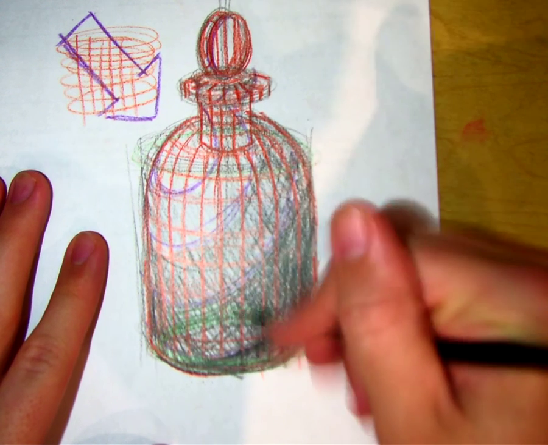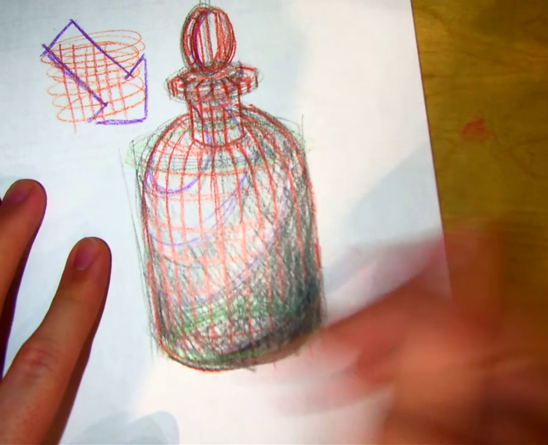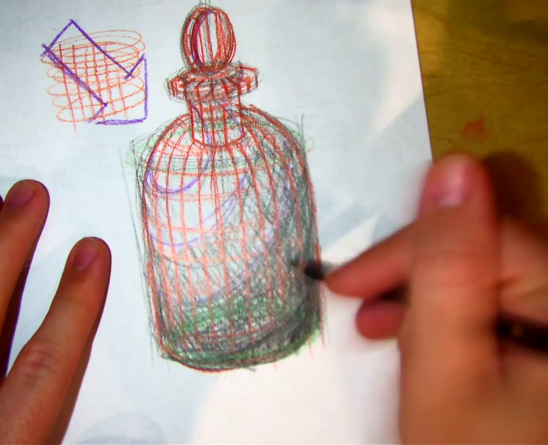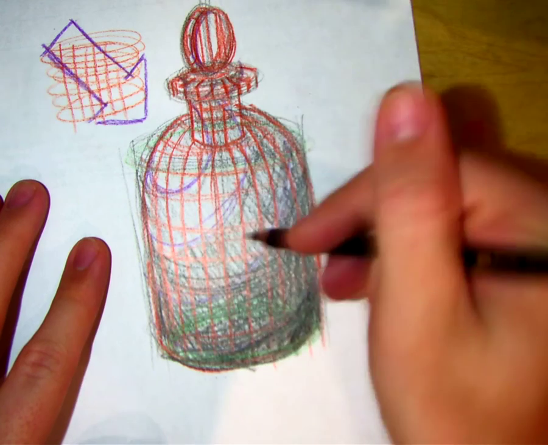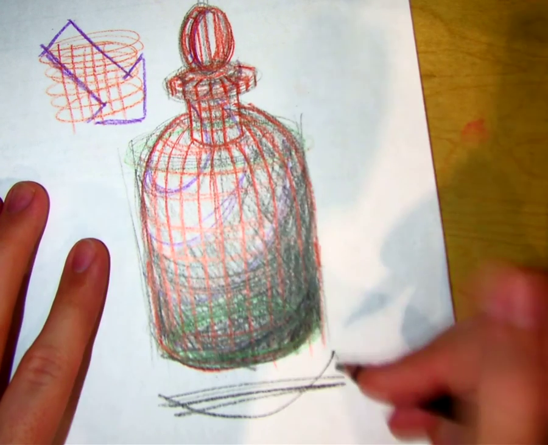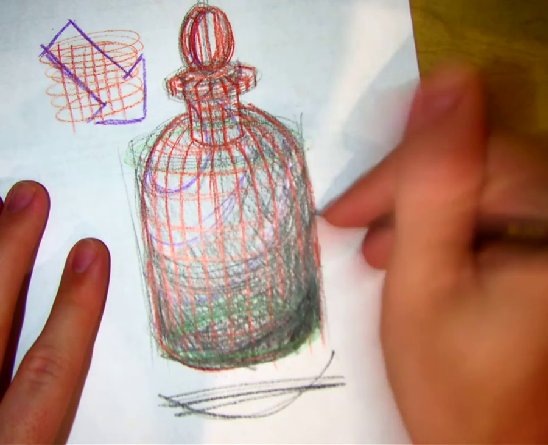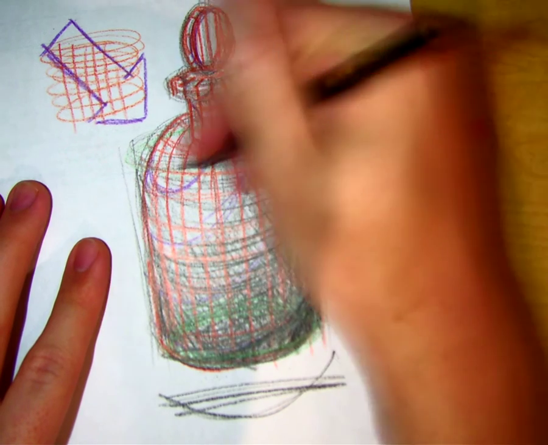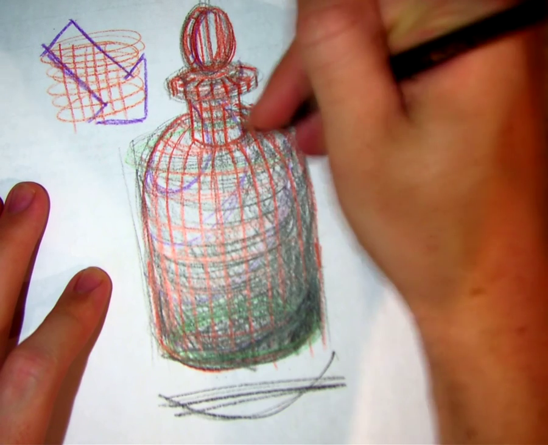Don't forget that the neck of the bottle is going to cast a little bit of a shadow over here, a little cast shadow. In the actual neck, it's going to go down. So you start to see where the shadow is coming from and where it's going, where that highlight starts and as it dissipates over the bottle.